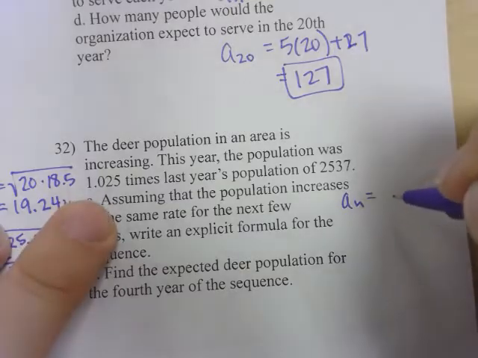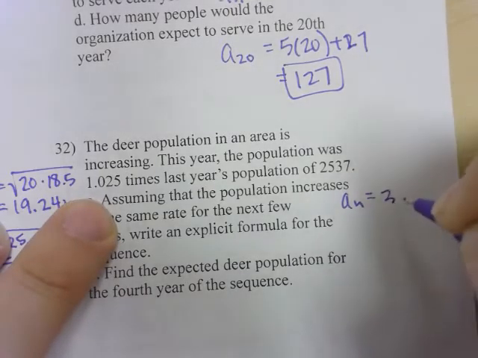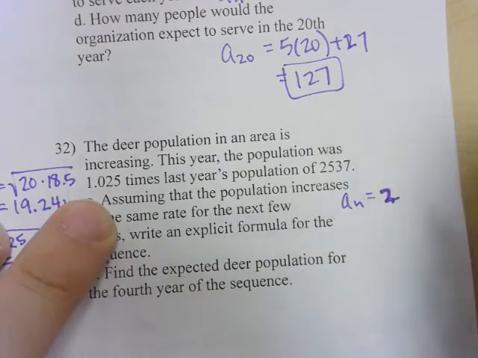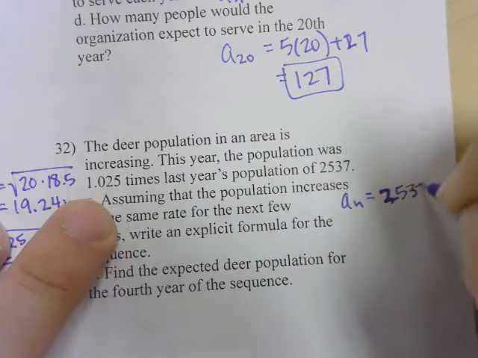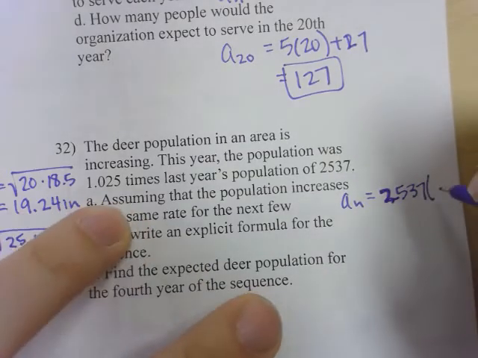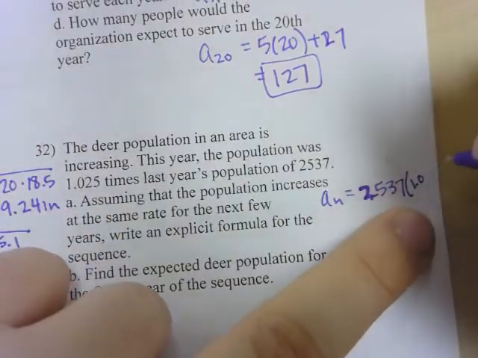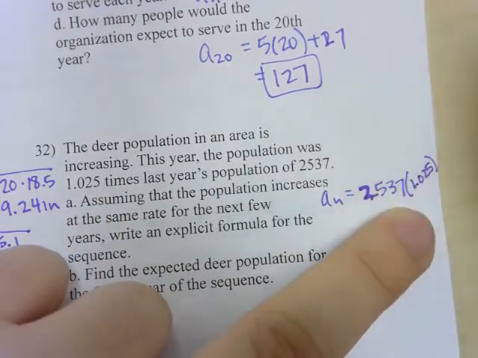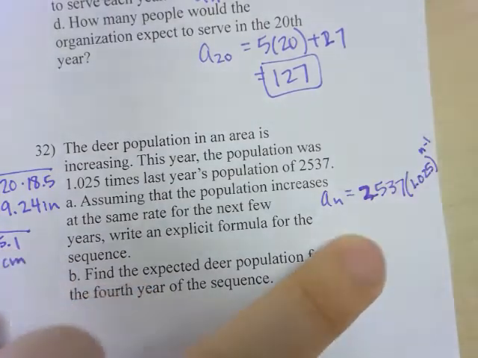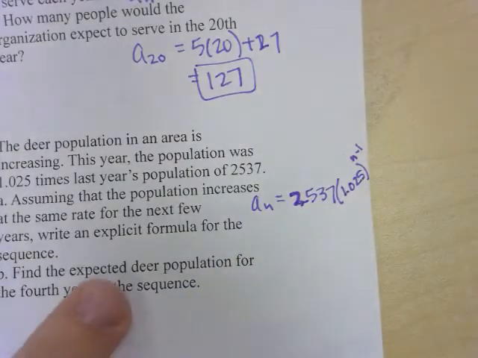This is the multiplier, so this is my r. So the formula is a sub 1, which is 2537, times r, 1.025, to the n minus 1. That is off the side of the page, sorry.